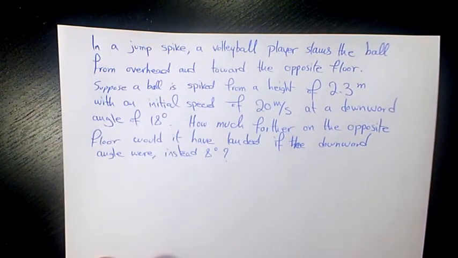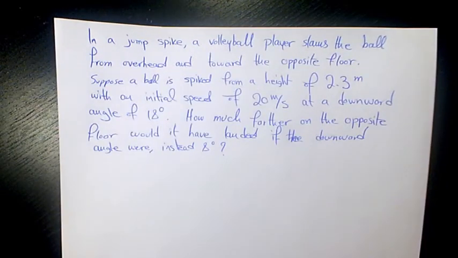In this example, in a jump spike, a volleyball player slams the ball from overhead and toward the opposite floor. Suppose the ball is spiked from a height of 2.3 meters with an initial speed of 20 meters per second at a downward angle of 18 degrees. How much farther on the opposite floor would it have landed if the downward angle were 8 degrees instead?